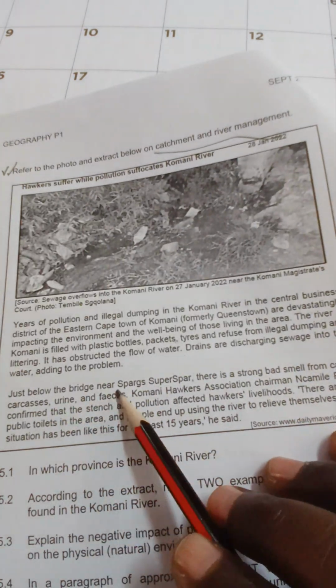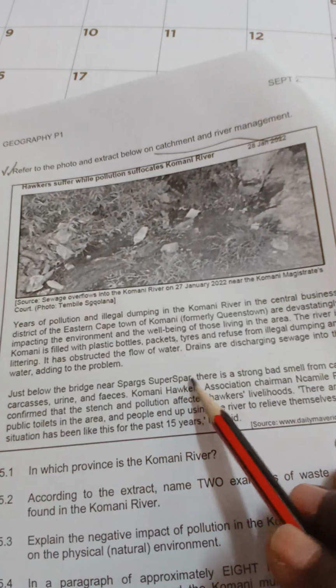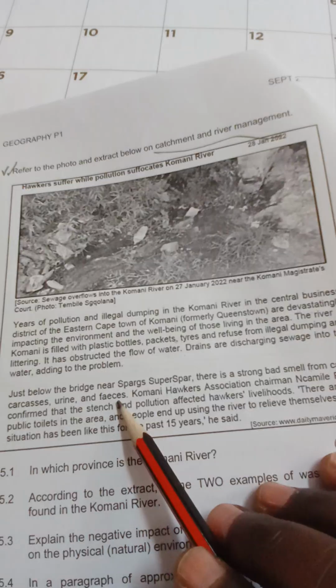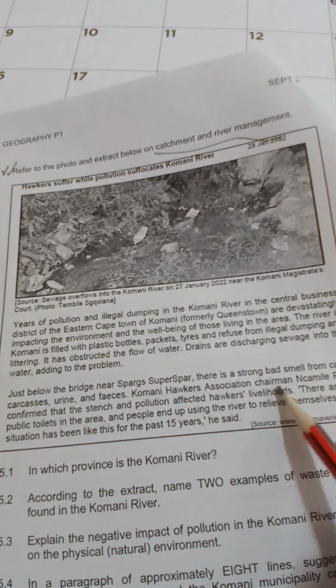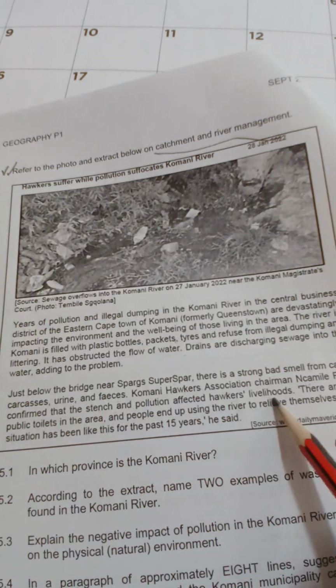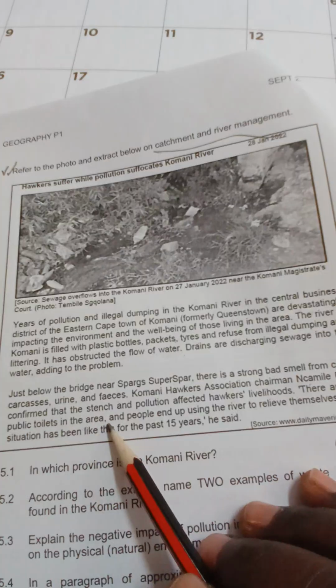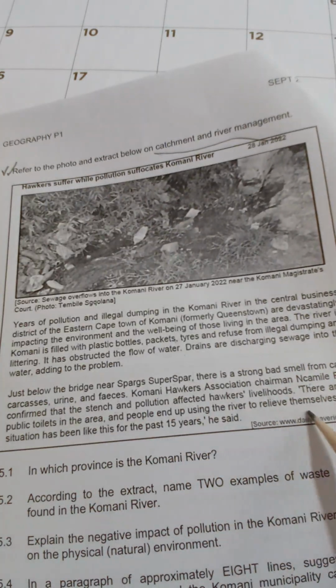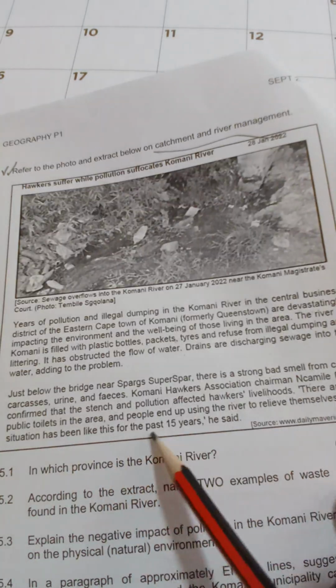Just below the bridge near Sprang's Super Spa, there is a strong burnt smell from cattle carcasses, urine, and feces. Command Hawkers Association Chairman Kamile Faku confirmed that the stench and pollution affected workers' livelihoods. There are no public toilets in the area, and people end up using the river to relieve themselves. The situation has been like this for the past 15 years.